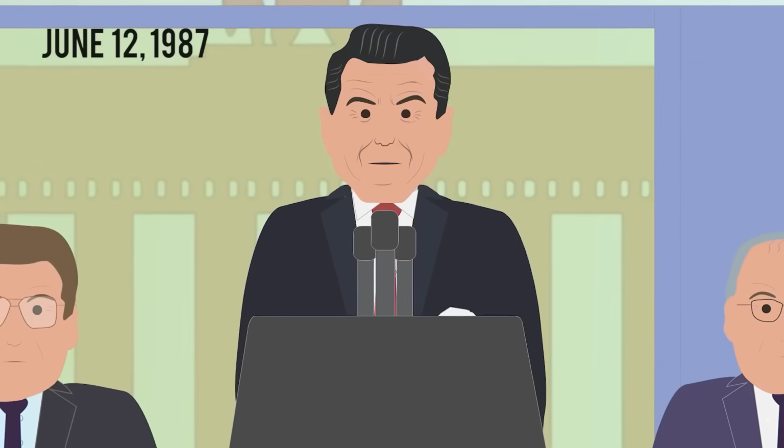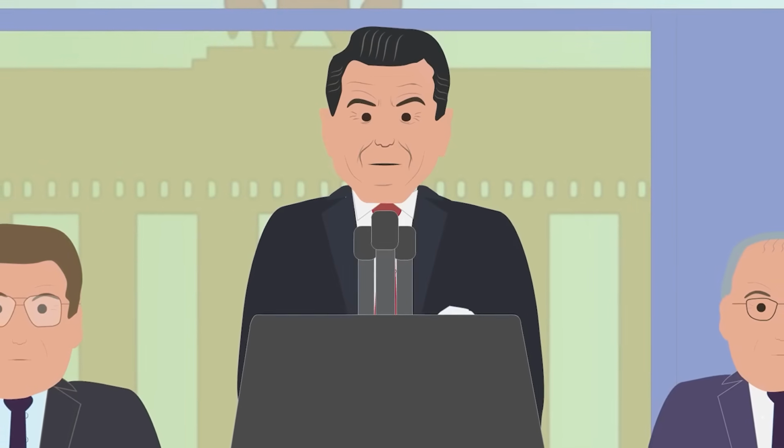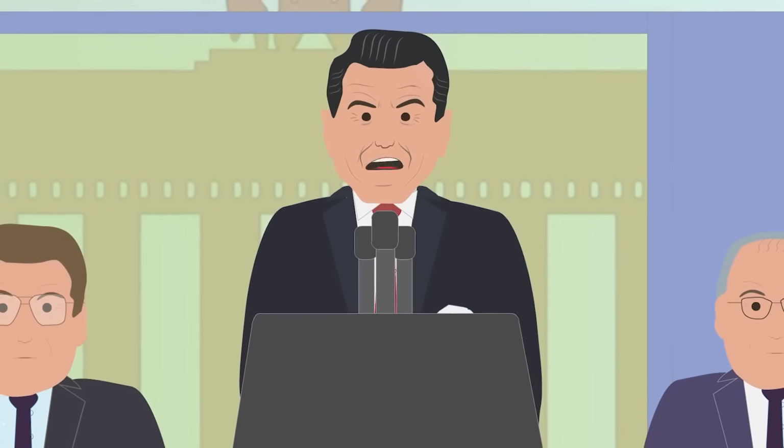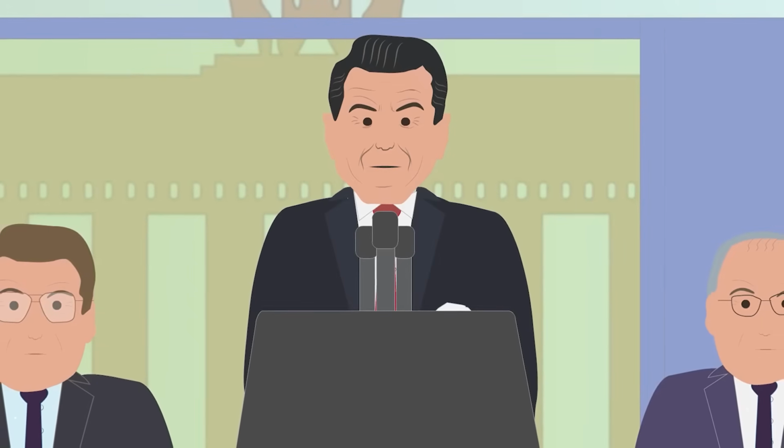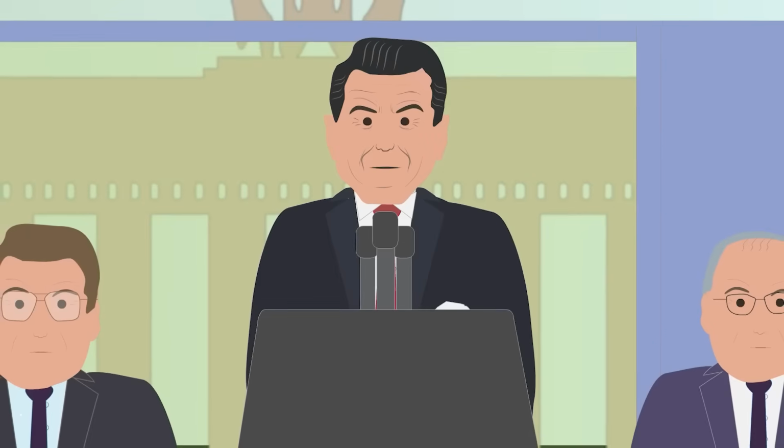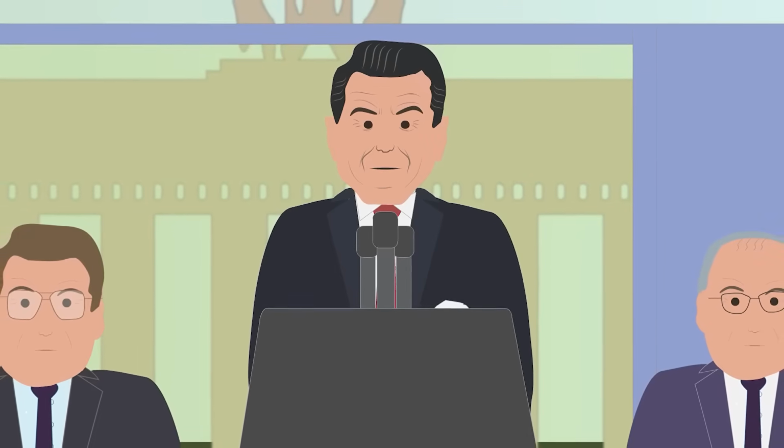On June 12, 1987, U.S. President Ronald Reagan arrived in West Berlin for its 750th anniversary celebration. In his speech at the Brandenburg Gate, he challenged Soviet leader Mikhail Gorbachev to tear down the wall.